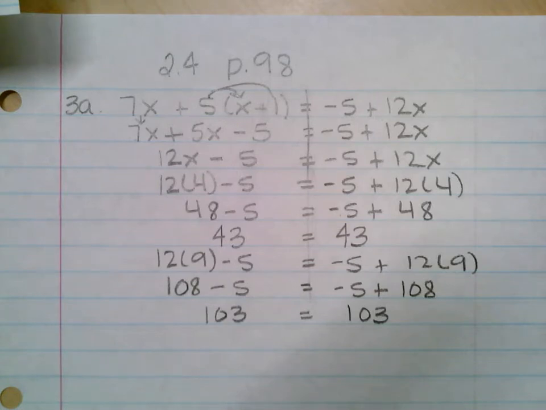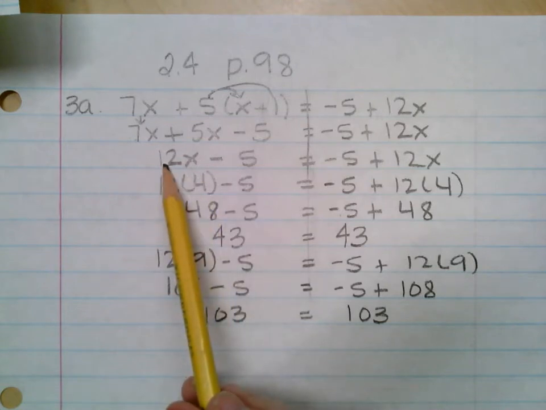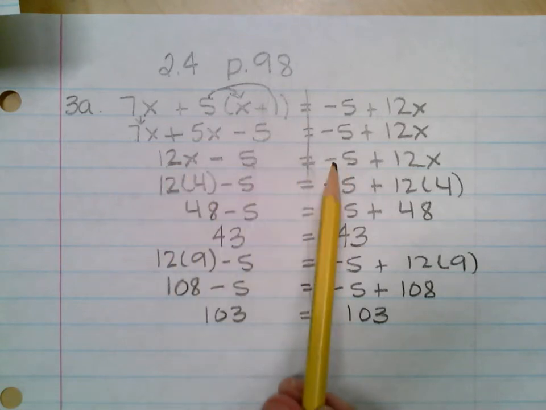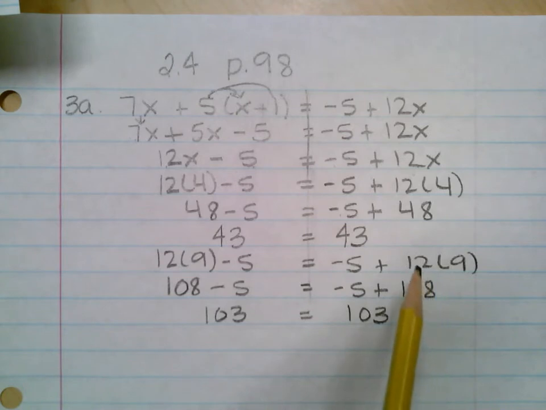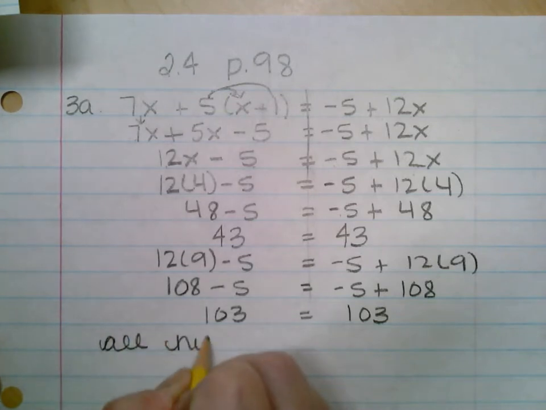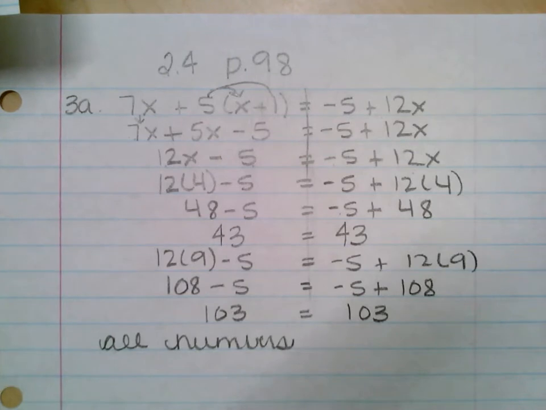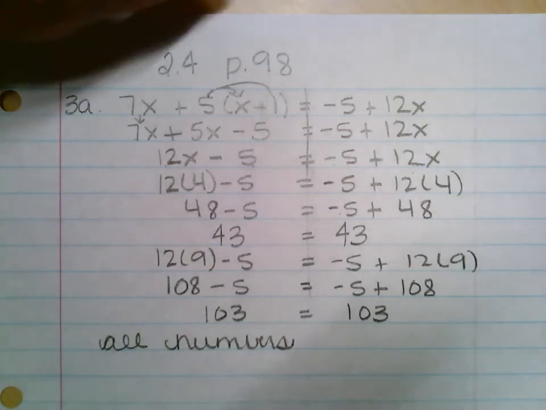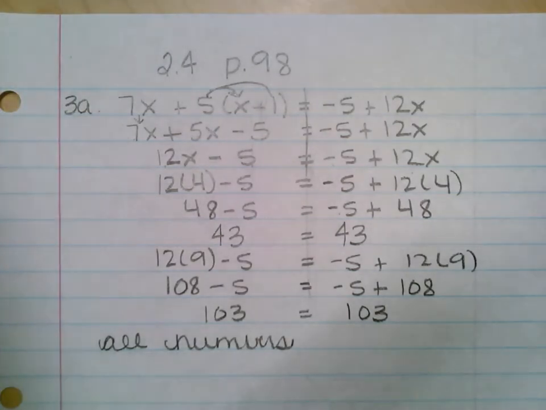So the answer for 3A, because the left side, 12x minus 5, is equal to negative 5 plus 12x, means that I could solve this problem with all numbers. Every number that I plug in there is going to yield the same result. So let's try the next one, after I get a better pencil.